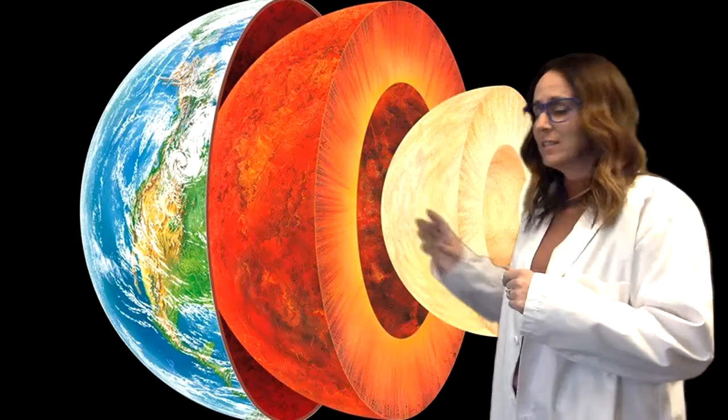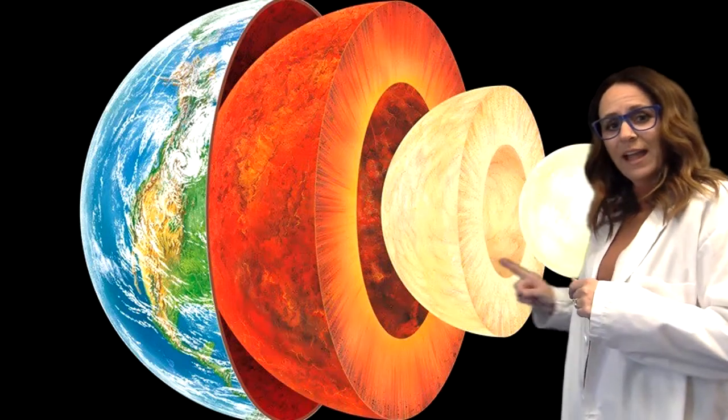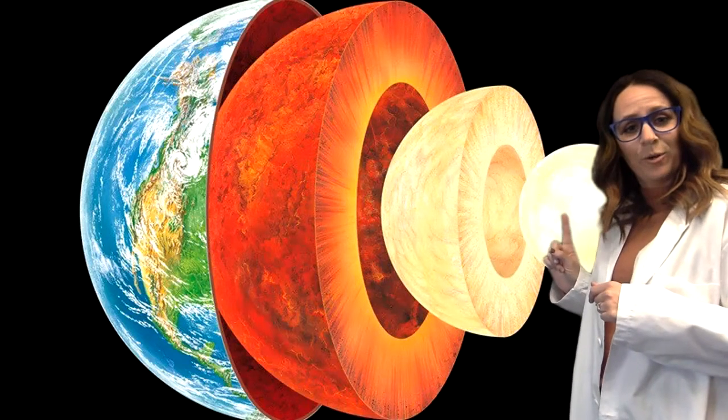Well, the Earth is surrounded by a thin layer called a crust. That's where we live. And this crust is solid, but it's made up of lots and lots of plates. Now, let's look inside to see what's surrounding that crust. Right here, you have the mantle. Here we have the outer core, and this right here is the inner core.